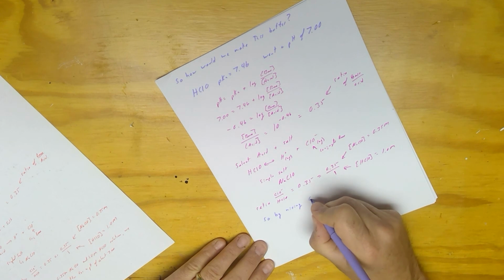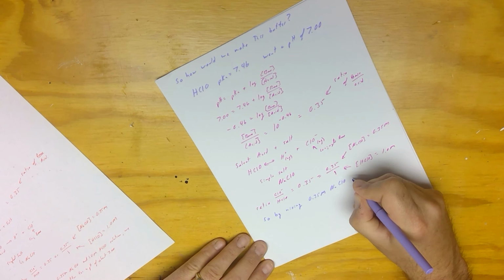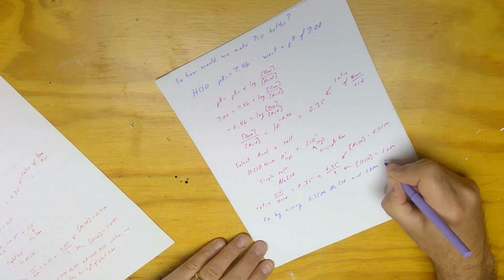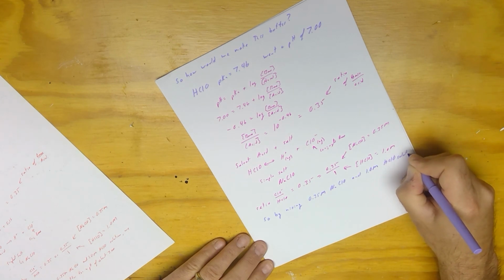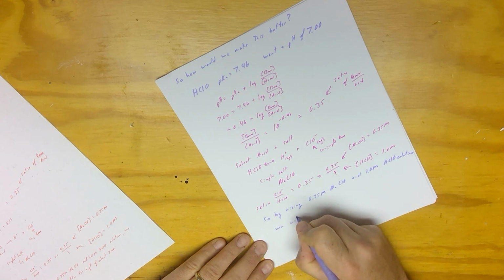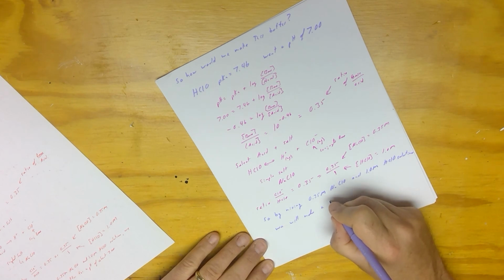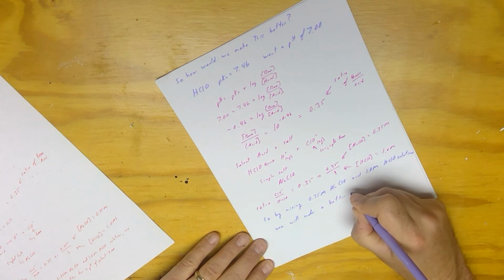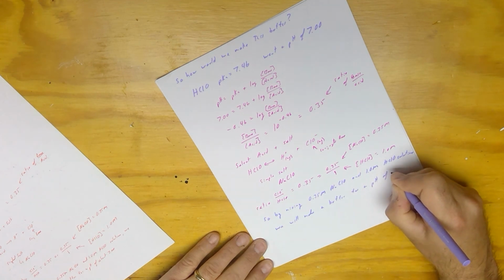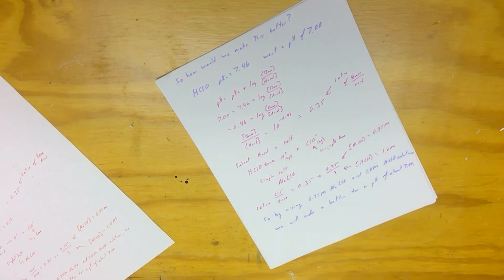So by mixing 0.35 molar NaClO and 1.0 molar HClO solutions, we will make a buffer for a pH of about 7. Okay, that's how we would make that buffer.